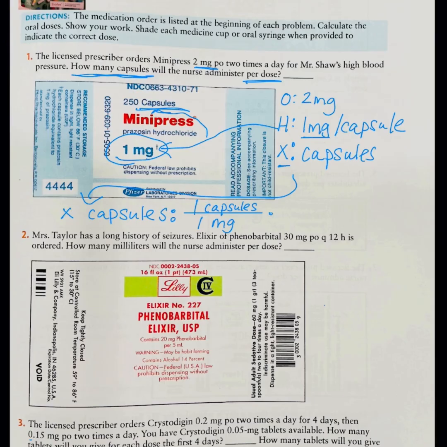And now I need to multiply. So with dimensional analysis, we like to cross cancel. So what I have in my denominator here should match in my numerator here. In this case, what I have on hand and what I have ordered are the same unit of measure, so I do not need a conversion.